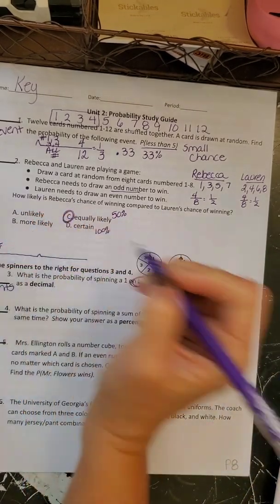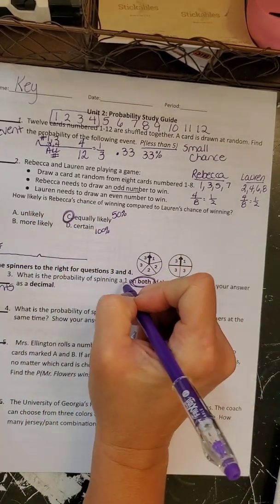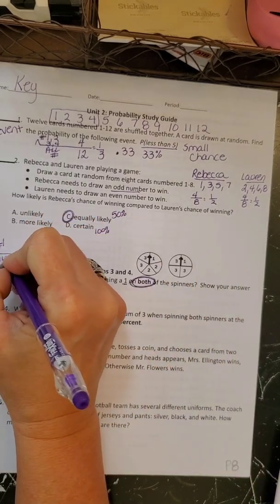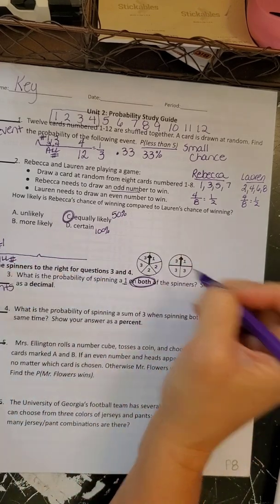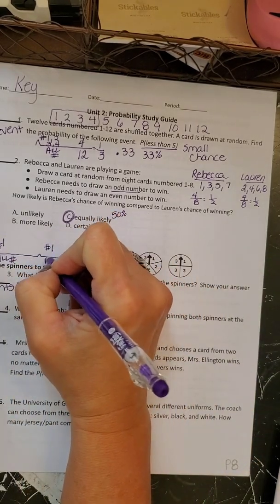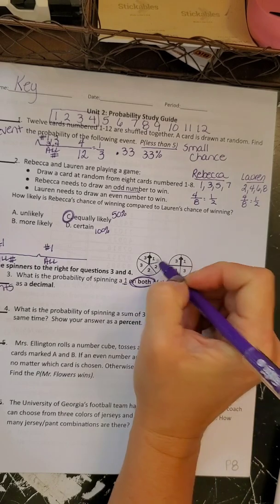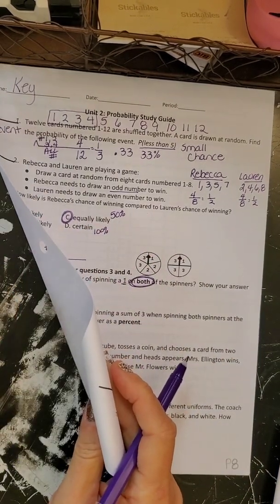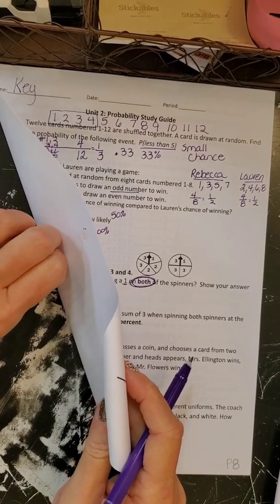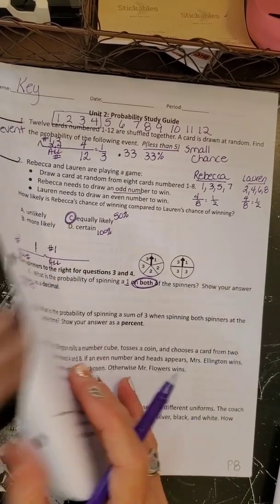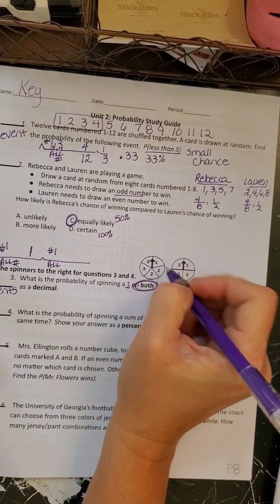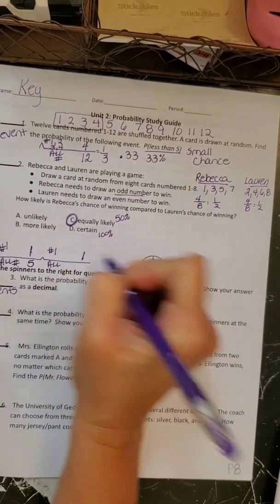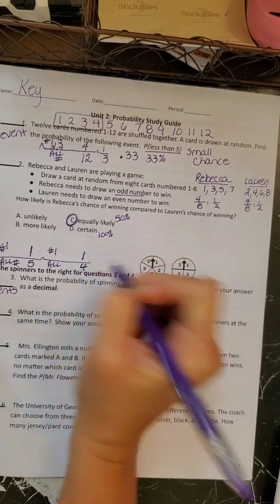I want the number 1 of spinning a 1 out of all numbers. And the second time, I want the number 1 again out of all numbers. There's 1 on the first spinner, 1 out of 5, and there's 1 over here out of 4.